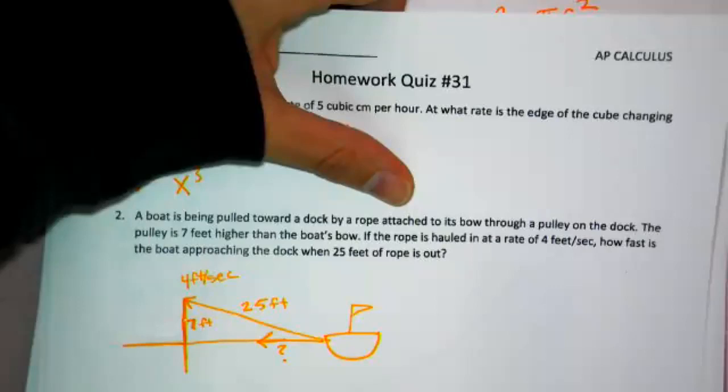This is right. Plug in. Wait, why is that a B? That's not right. And then plug in what you know. So where are you going to put three in? You're on to something. Is that it?